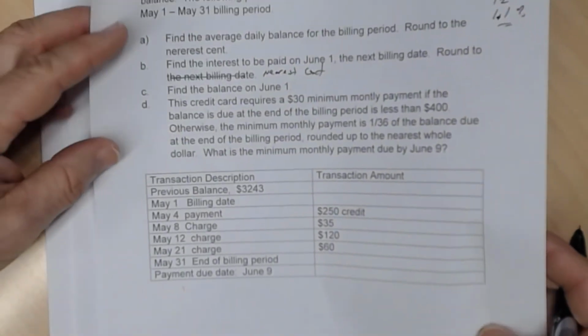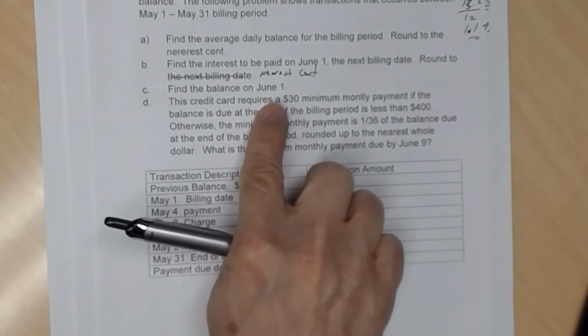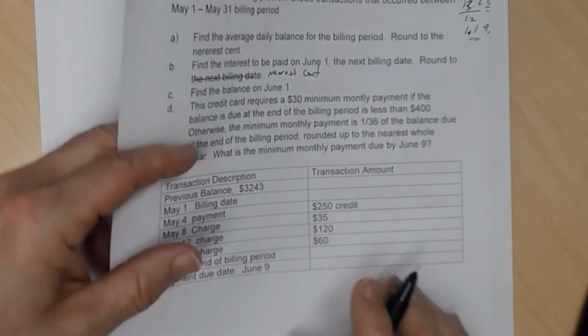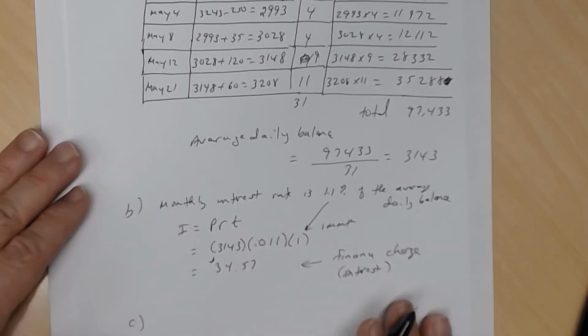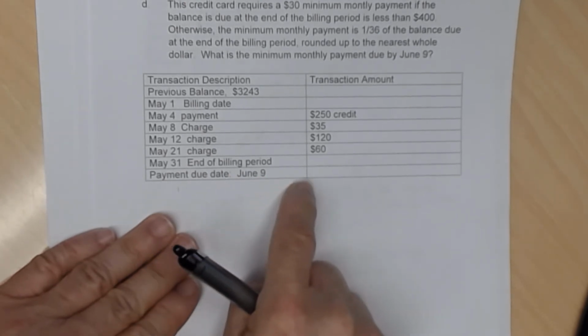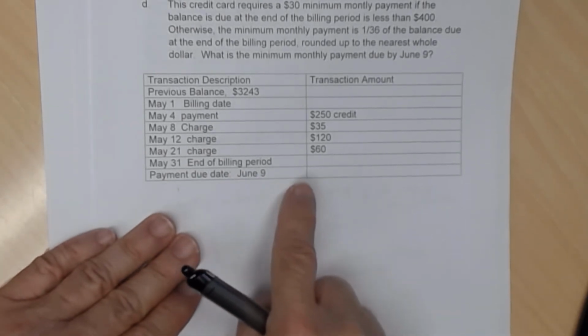All right, part C. Part C says, now find the balance on June 1st. The balance on June 1st is the next billing date.